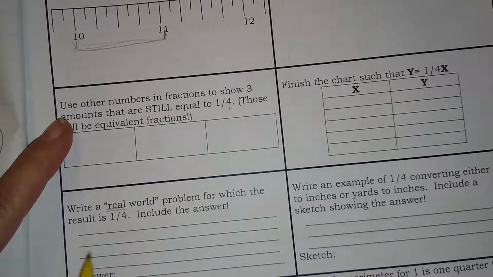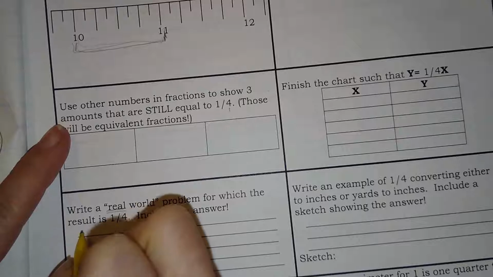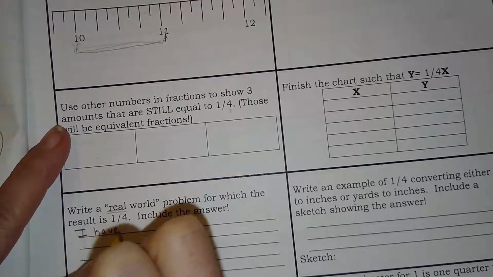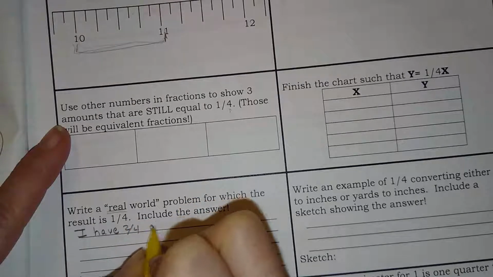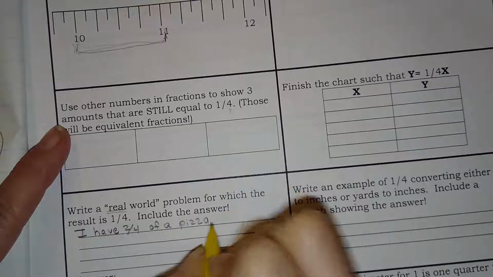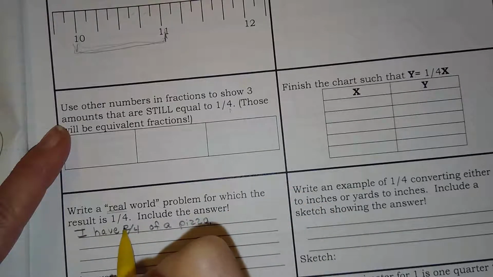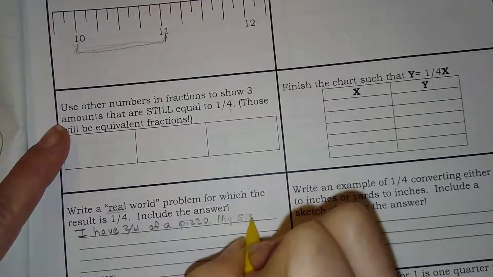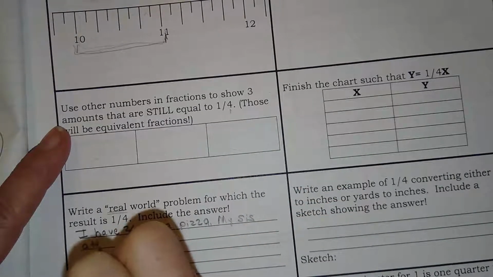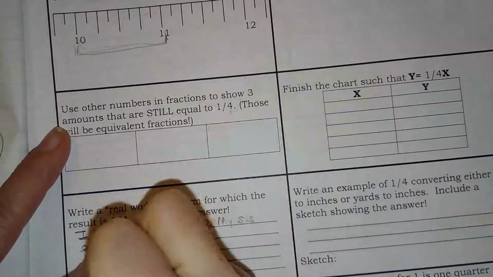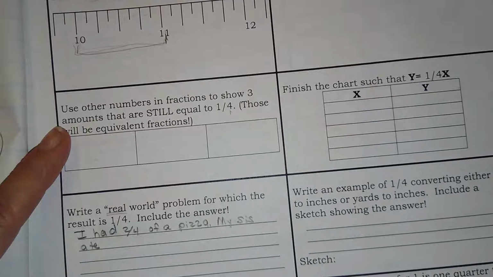So this might need to be a subtraction problem, right? I have 2/4 of a pizza. So that means my pizza is divided into 4 sections and I have 2 slices. My sister ate, so I don't have it anymore, I had 2/4 of a pizza.